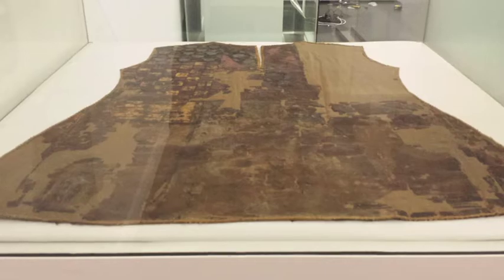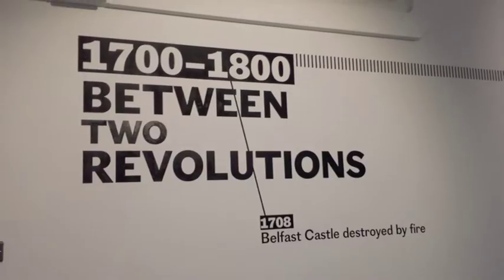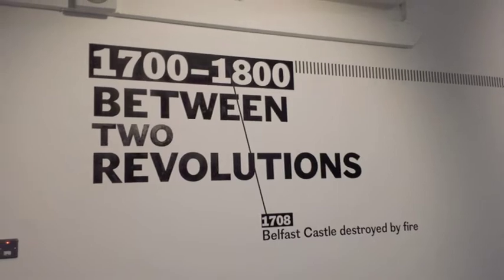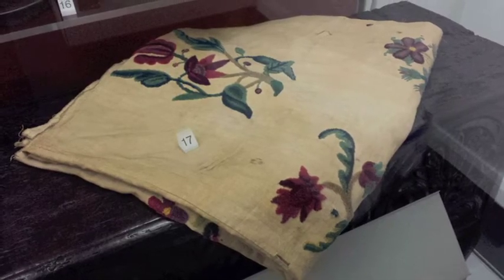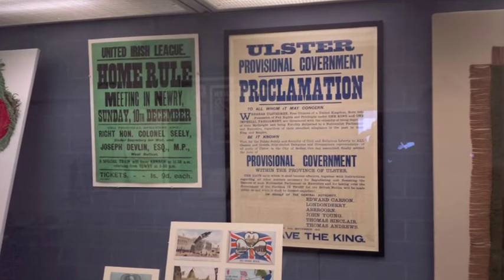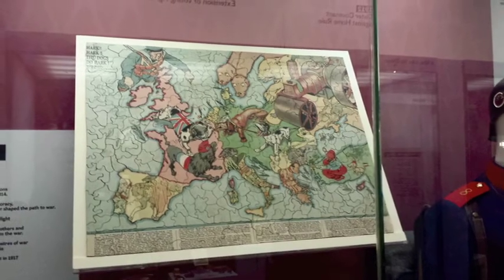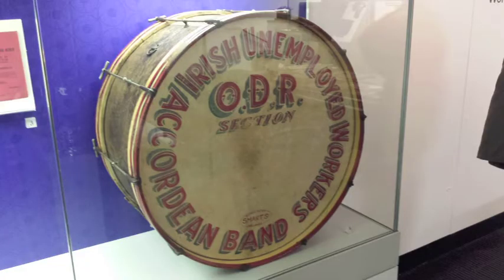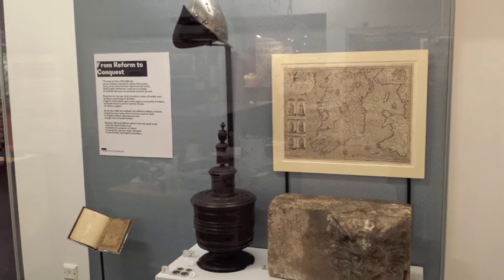So the first theme that you enter is Birth of the Modern Era. You then go through to Between Two Revolutions, which is the 18th century, the Industrial Giant and the Shadow of Poverty, which is the 19th century, Home Rule to Partition, which looks particularly at the Decade of Centenaries period, and then Living on a Divided Island, which takes you through from 1923 up to 1968, so before the start of the Troubles.